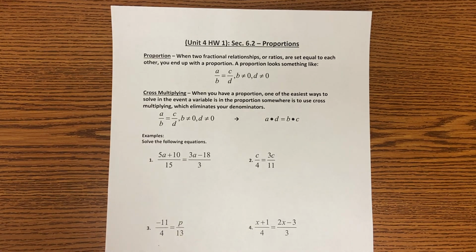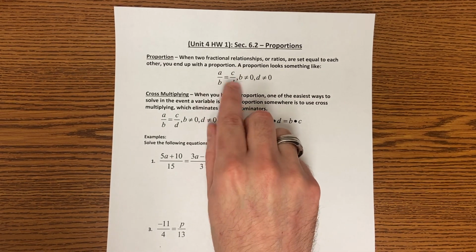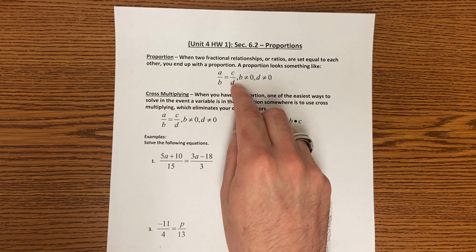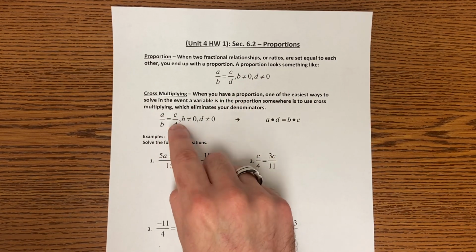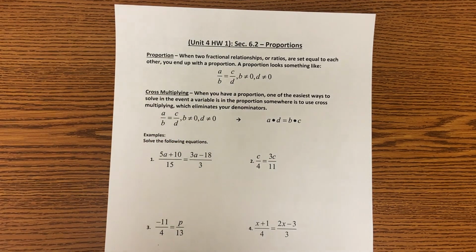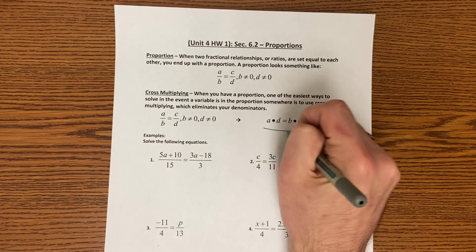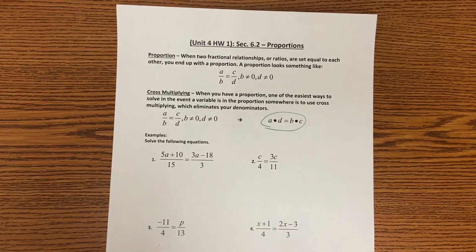The beautiful thing about proportions that are set up like this, where everything is in a fraction, is you have something called cross multiplication. Normally when you have fractions, you try to clear the denominators. That would involve multiplying by B and D, but in short, by doing that, the D ends up multiplied on the other side, and the B ends up on the other side also, and you end up with this equation, A times D equals B times C, where one numerator and the opposite denominator are multiplied, equal to the opposite pairing.